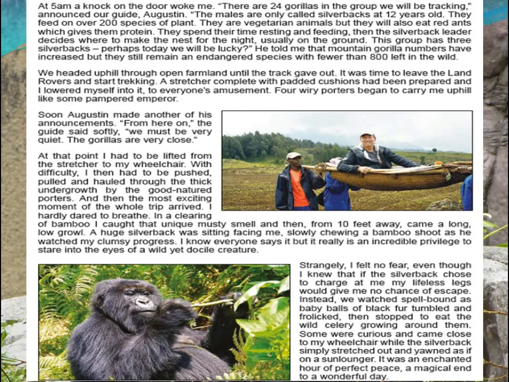We headed uphill through open farmland until the track gave out. It was time to leave the Land Rover and start trekking. A stretcher complete with padded cushions had been prepared and I lowered myself into it to everyone's amusement. 4 wiry porters began to carry me uphill like some pampered emperor. Soon Augustine made another of his announcements. From here on, the guide said softly, we must be very quiet, for the gorillas are very close. At that point I had to be lifted from the stretcher to my wheelchair. With difficulty I then had to be pushed, pulled and hauled through the thick undergrowth by the good-natured porters, and then the most exciting moment of the trip arrived.